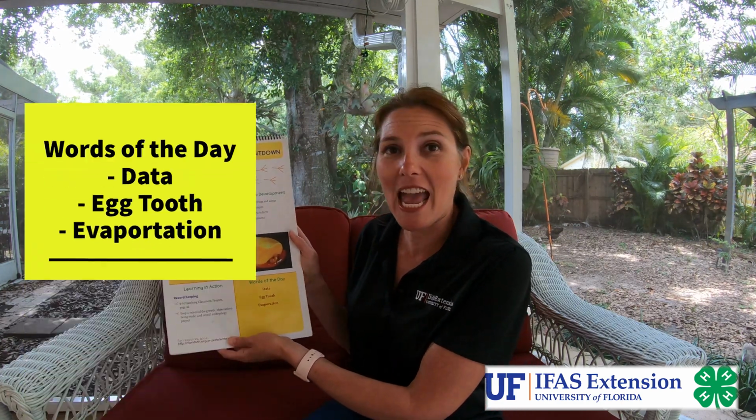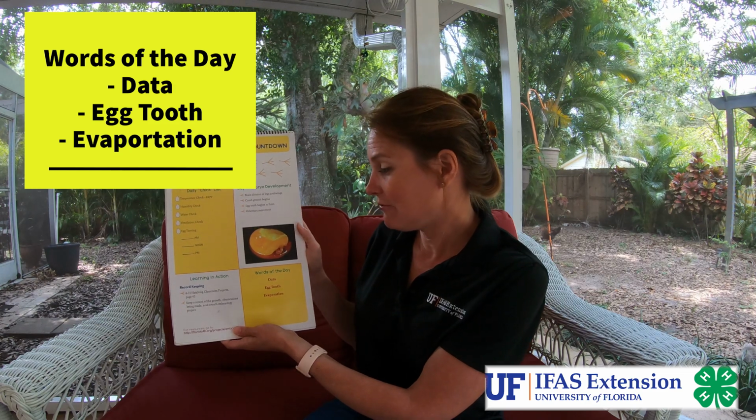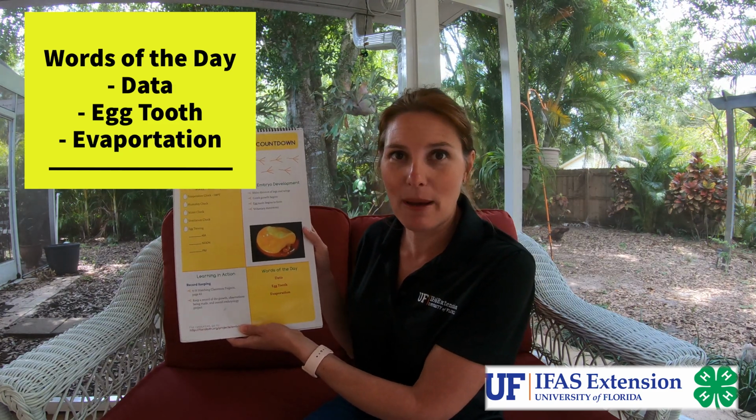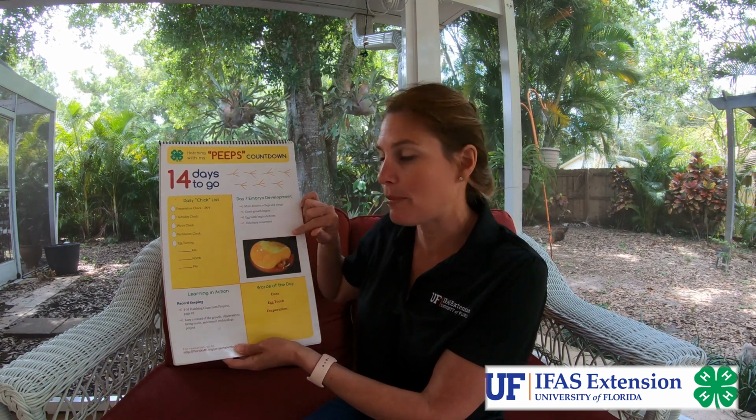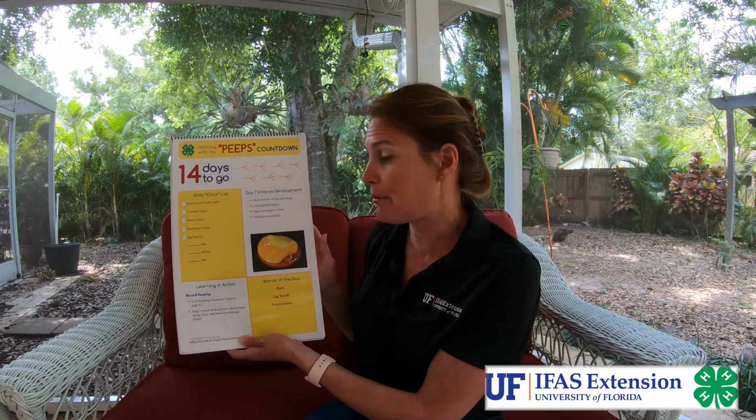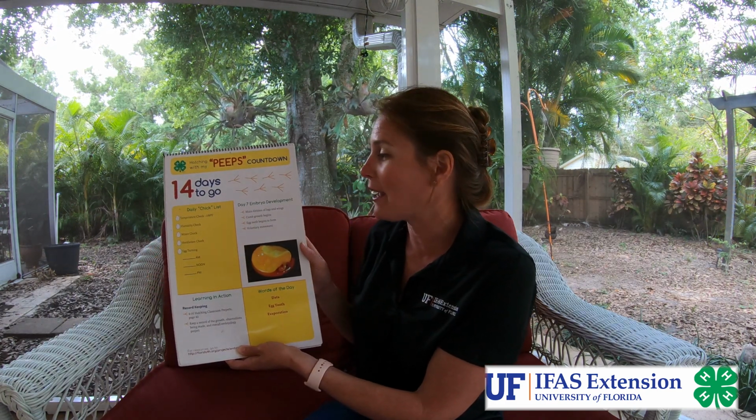The words of today are going to be data, egg tooth, and evaporation. This is what our egg and our embryo is doing and developing. This is what it looks like. There are lots of things that are happening today inside the egg, and our embryo, our baby chick, is developing quite quickly now. Our activity for today is going to be egg production.